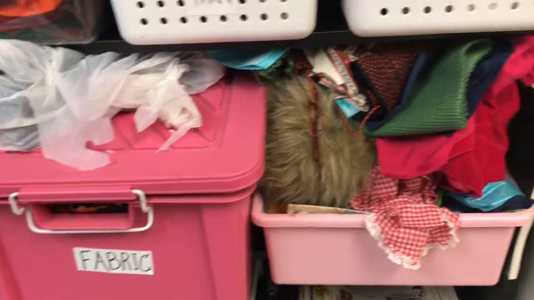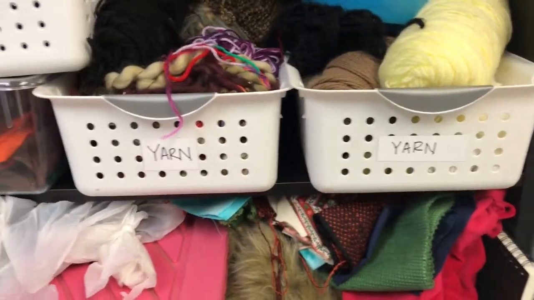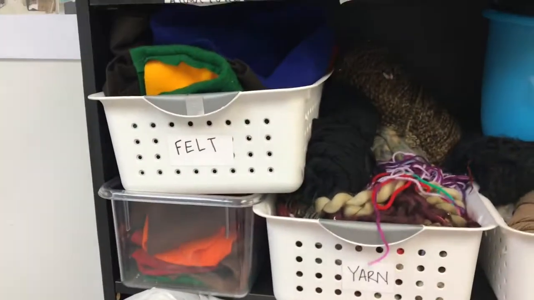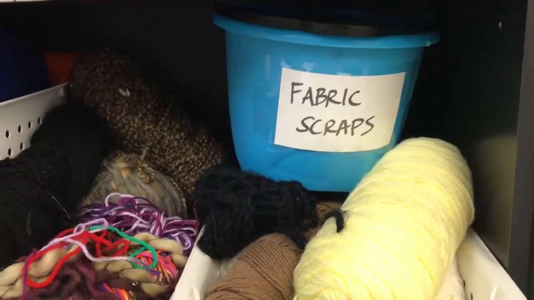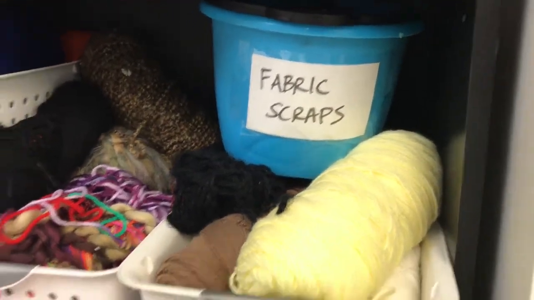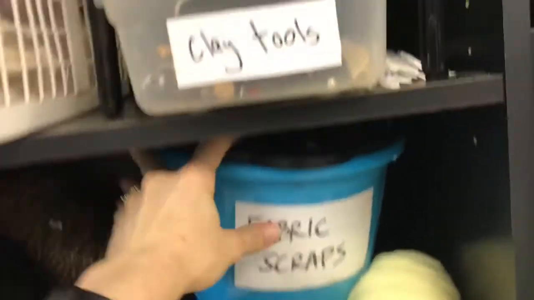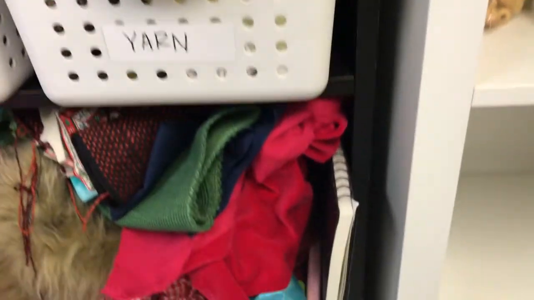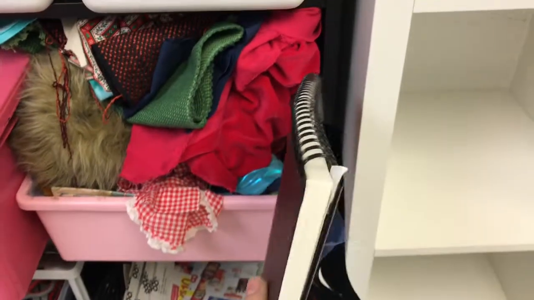You've got your fabric right here, you've got your yarn right here, and you've got your felt right here. There's a lot of small fabric scraps here, so instead of having to get these big ones out and cut them, there's plenty of little scraps in here for you to choose from. Also, the fabric book that you see me using will be located right here and should be replaced right here.